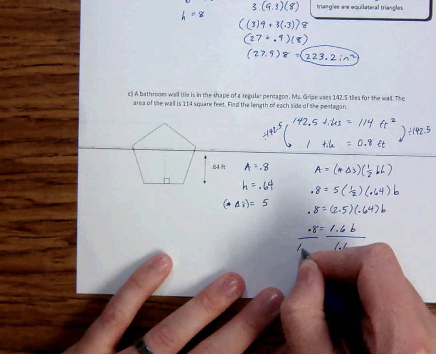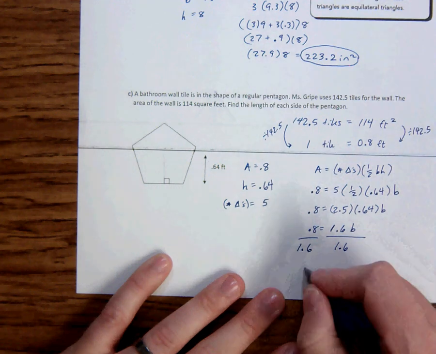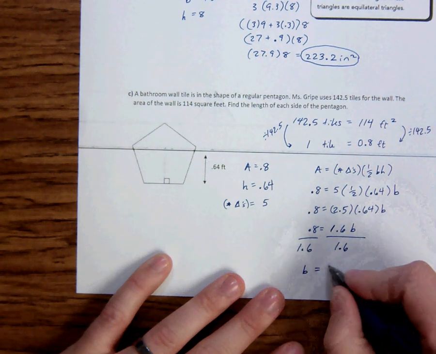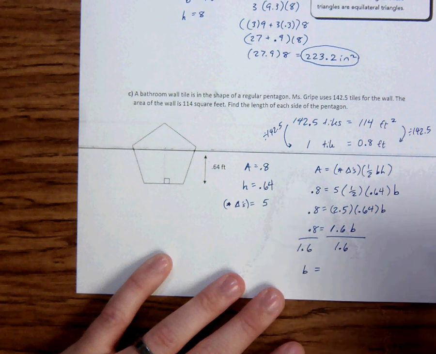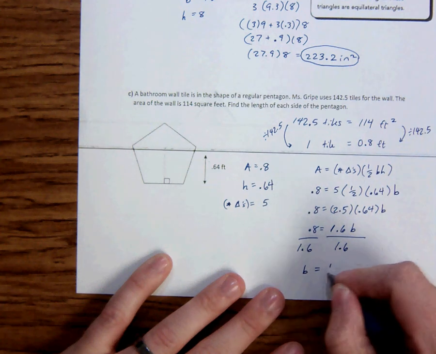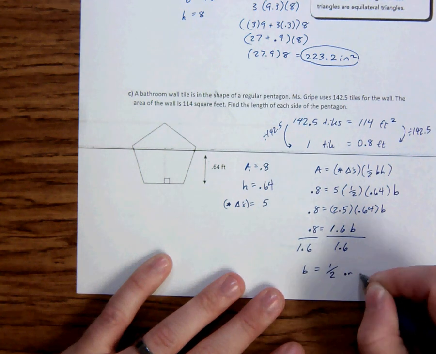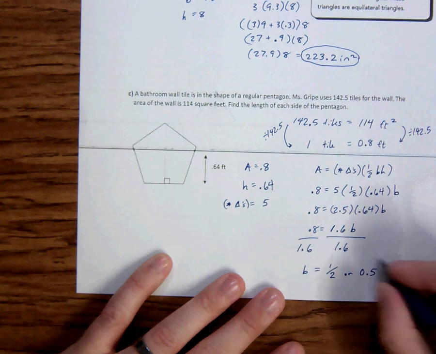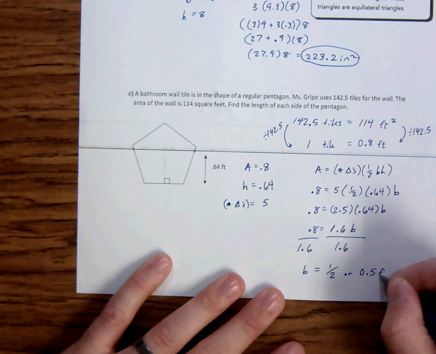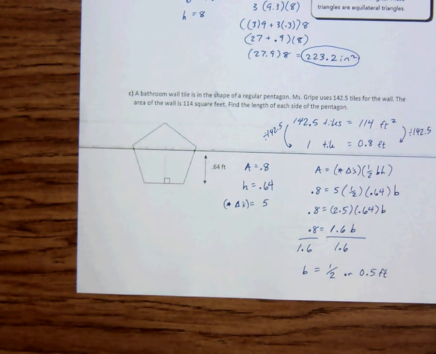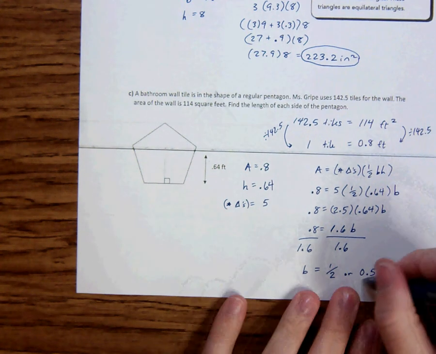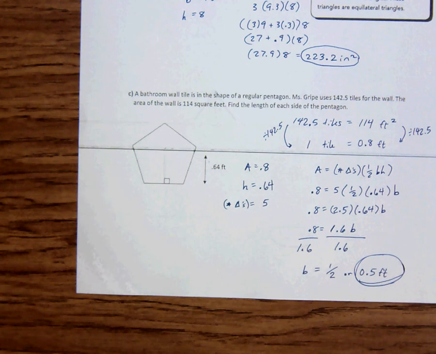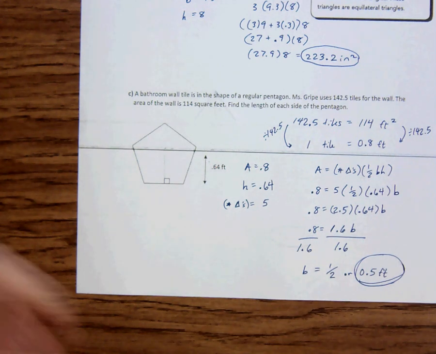So b is equal to 0.8 divided by 1.6, which is 1/2, or 0.5 feet. So basically 6 inches. Go ahead and write that down, pause the video if you need to.